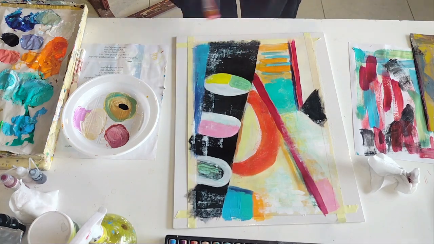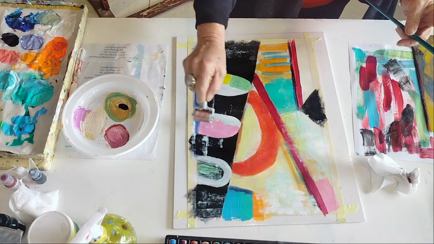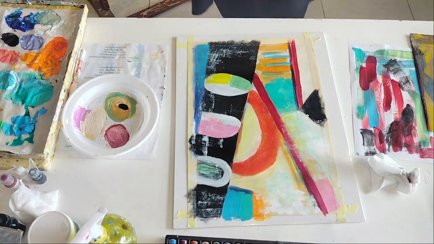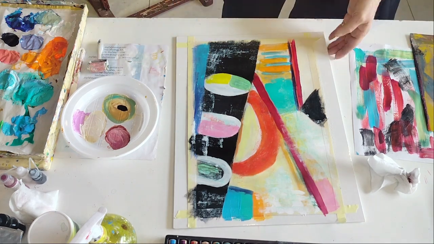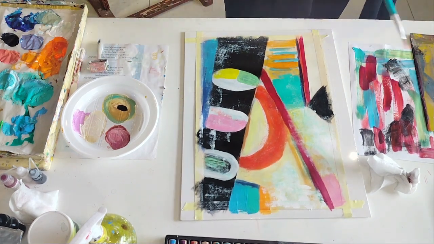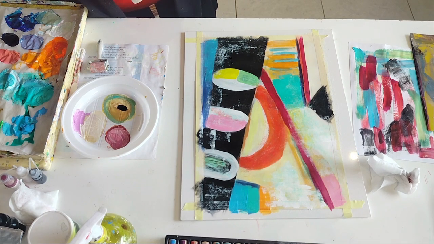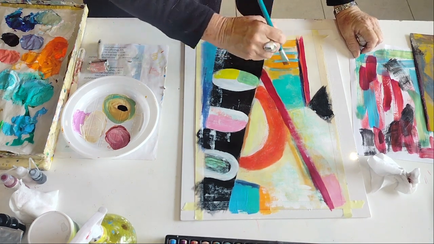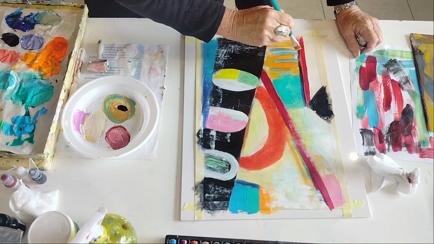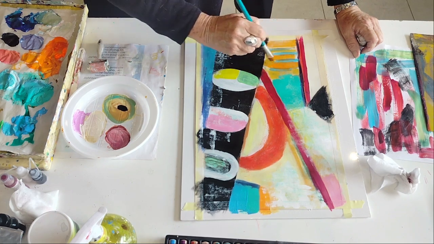I do cover those in many of my courses to help people with their painting. But at the end of the day, it comes down to what you love and putting that into your painting and enjoying it and discovering new things about what you can do and what you love to do.